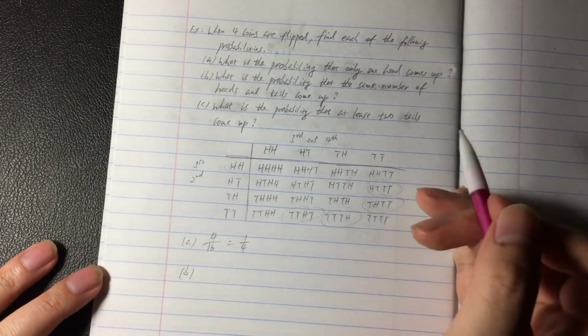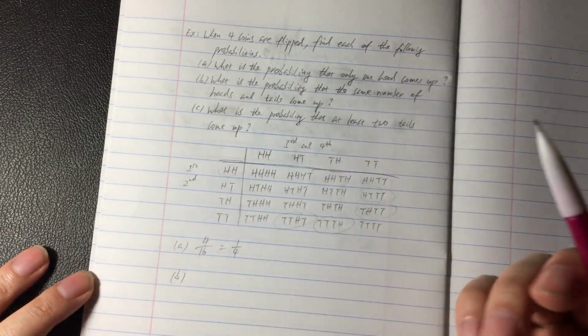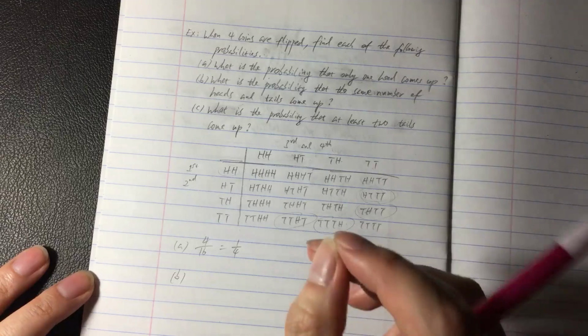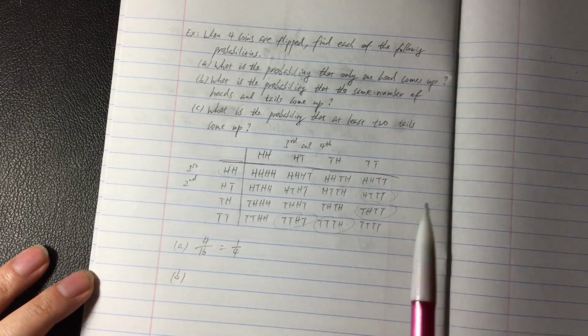Part B. What's the probability that the same number of heads and tails come up? The same number of heads and tails means 2 heads and 2 tails.